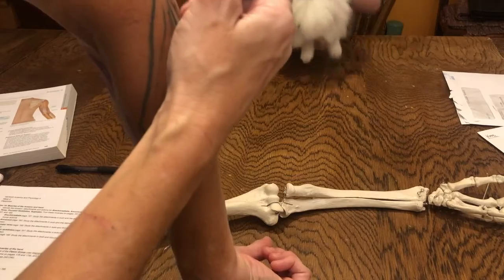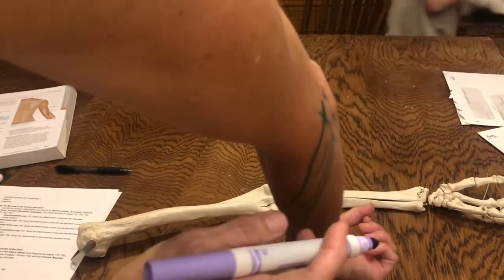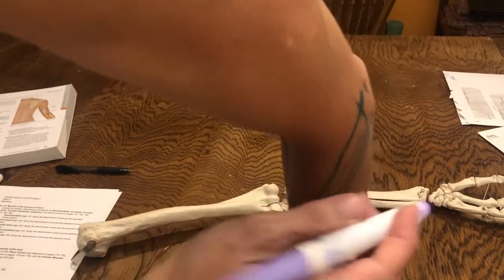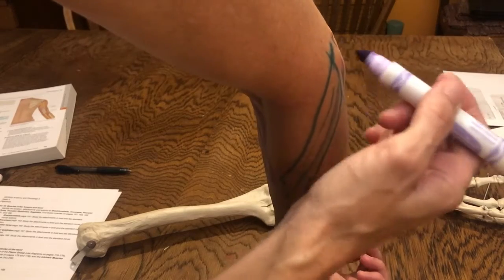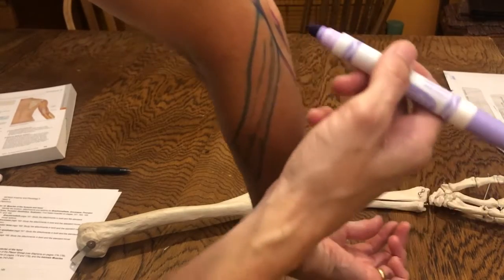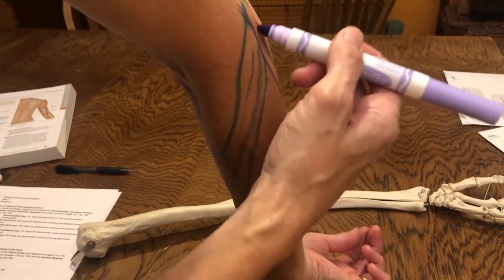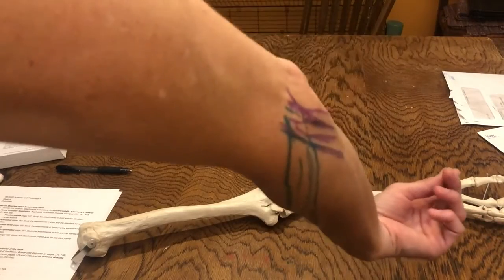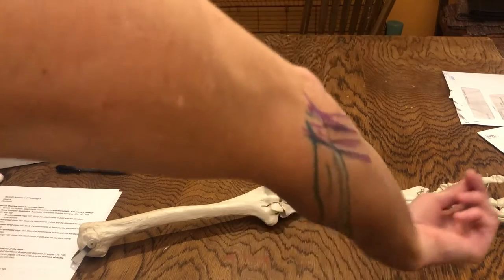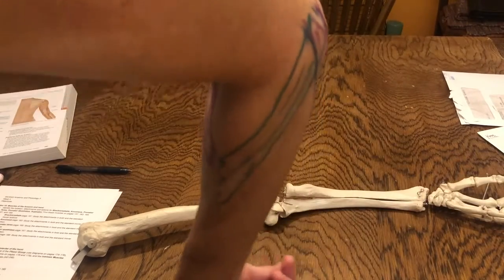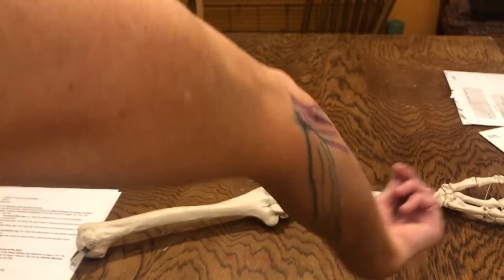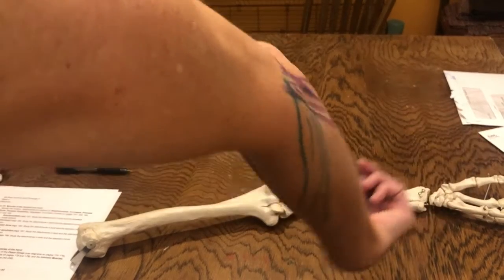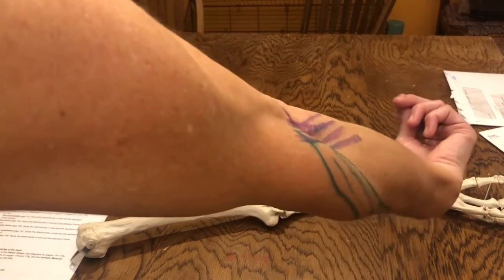So it's going to go kind of like this, can you see me? Hard to see. Like this, more or less. All right, can you see that? Okay, so what does it do? Elbow extension. Can you see here that I would be stretching these fibers, and here I'm contracting the fibers, so it does elbow extension. It's a little helper with elbow extension.